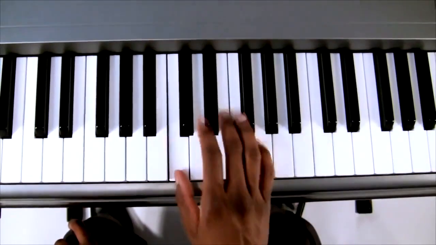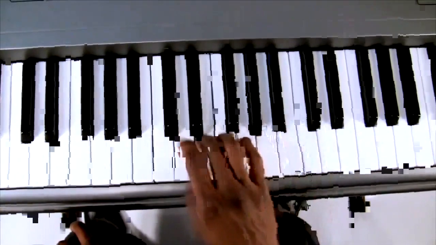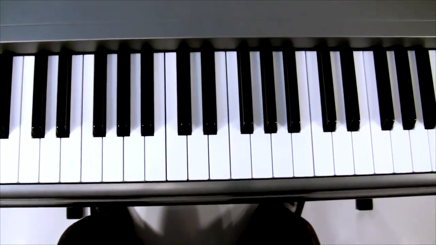Easy thing here is if you know your major scales, we're going to go through all notes. Okay, but to do that, we need to understand what the major scale is actually doing.